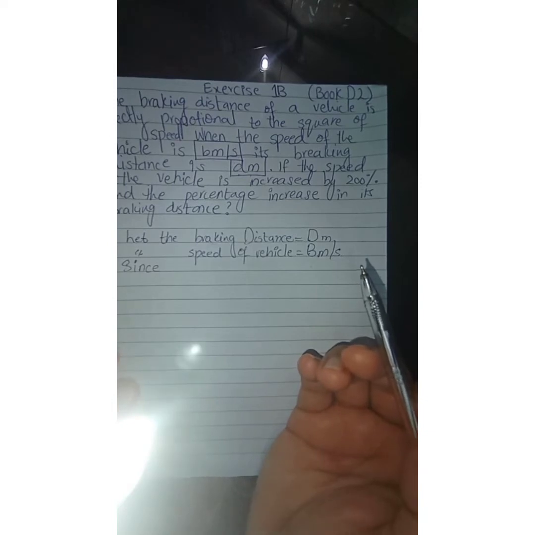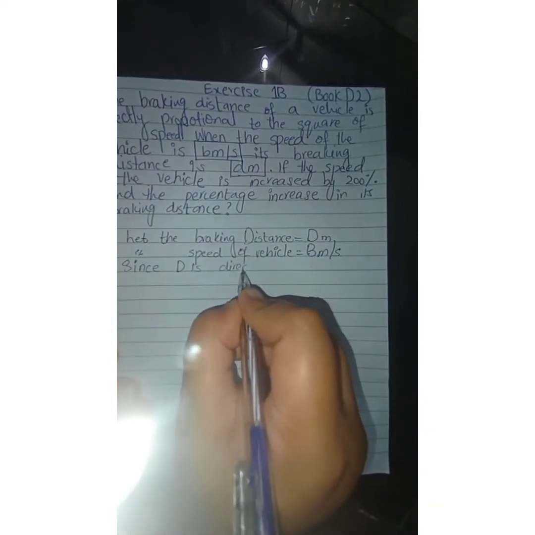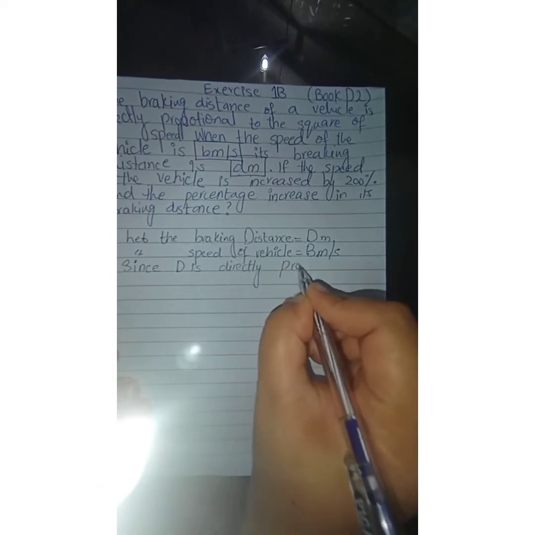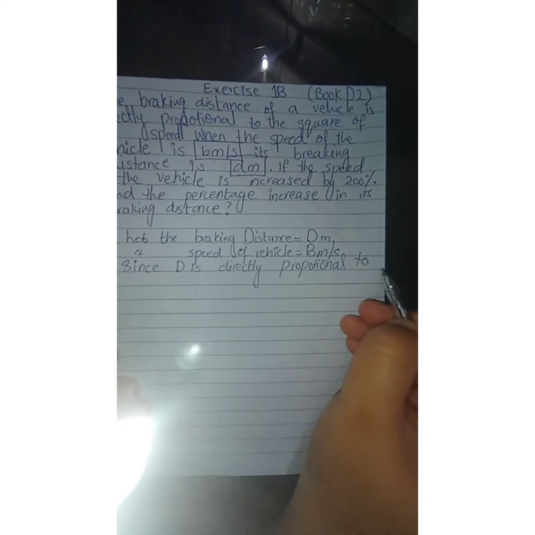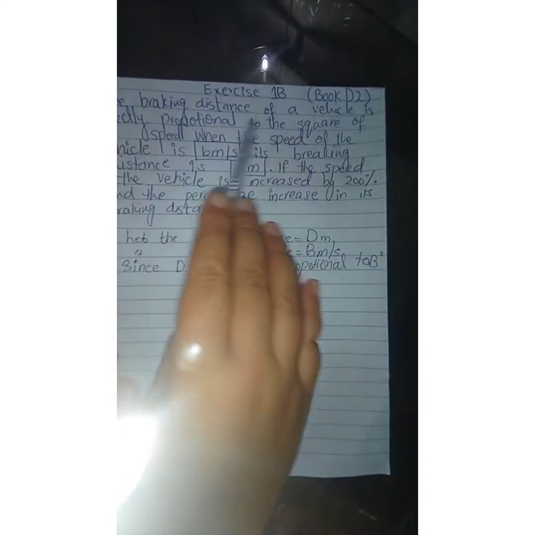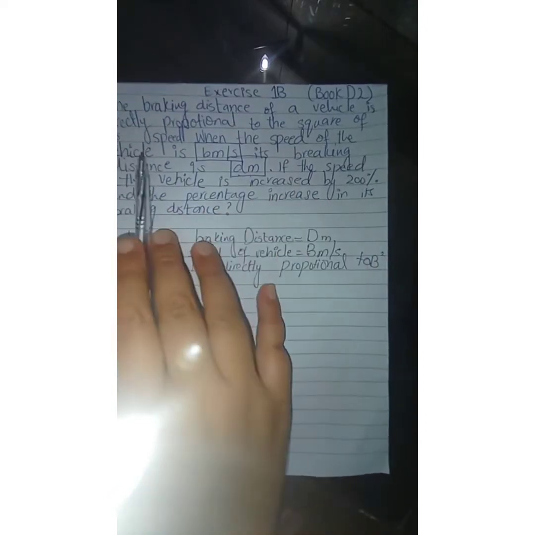I know that the direct relationship has been given, that D is directly proportional to B square. This has been given in the question as the braking distance of the vehicle is directly proportional to the square of its speed.